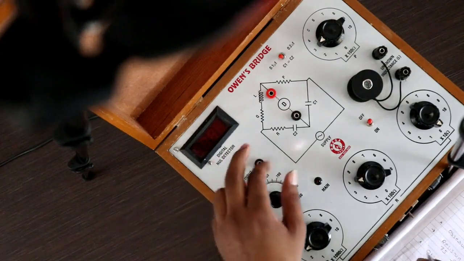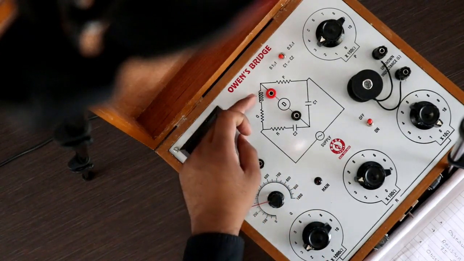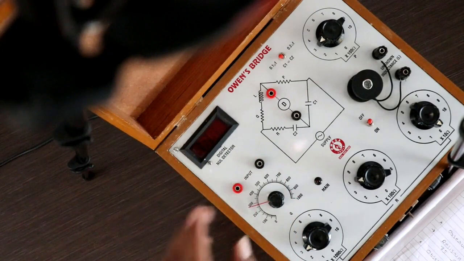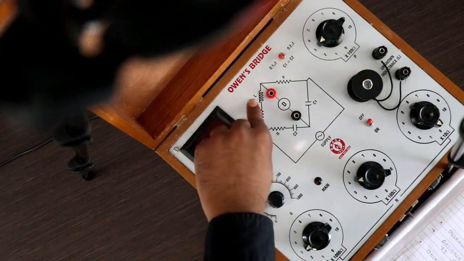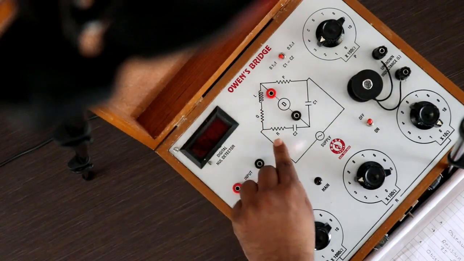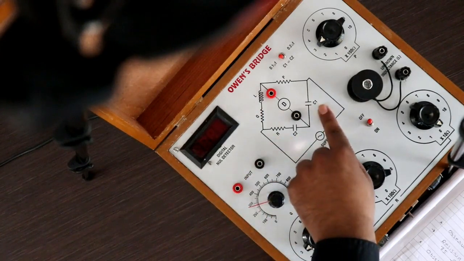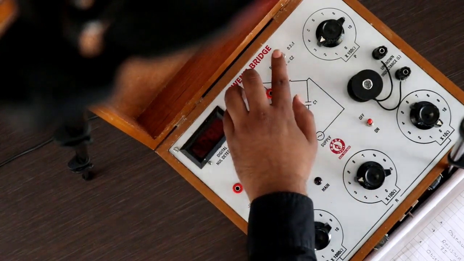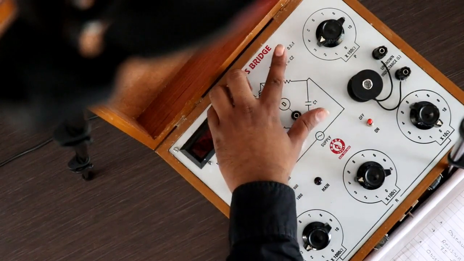In this instrument, as we discussed in the circuit diagram, L is the inductor, Q is a resistor, R is also a resistor, C2 and C1 are given, and P is also given. Here are the two capacitors C1 and C2.